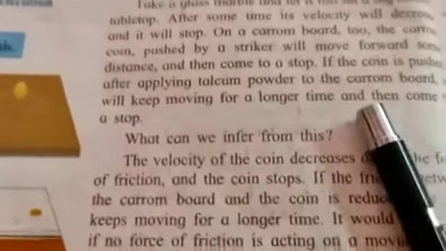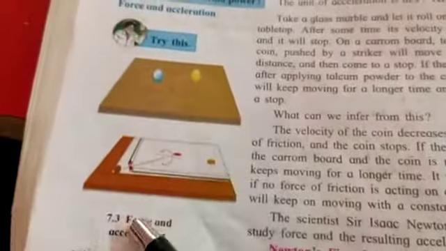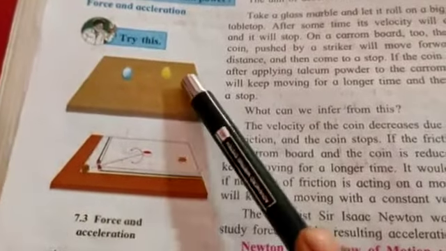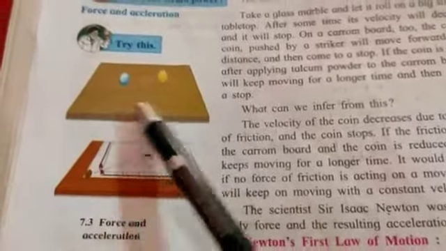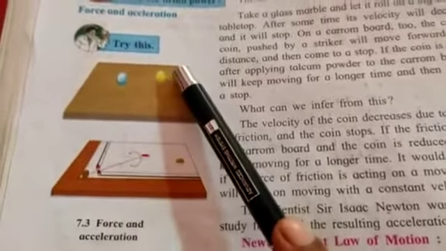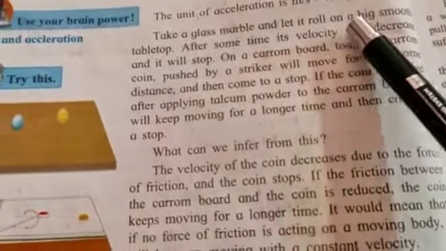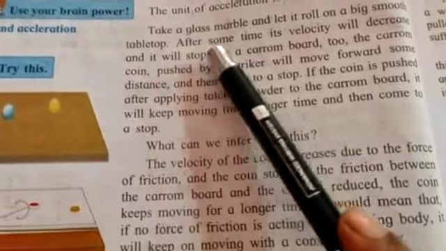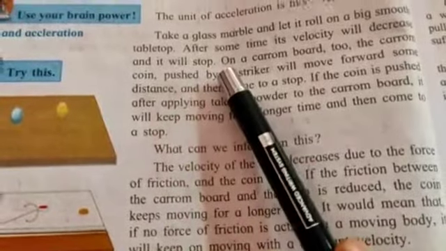Now, next, see this experiment. What is shown in this experiment? There is one flat board and marbles. Take a glass marble and let it roll on a big smooth table top. After some time its velocity will decrease and it will stop.